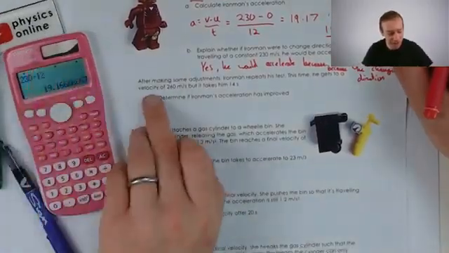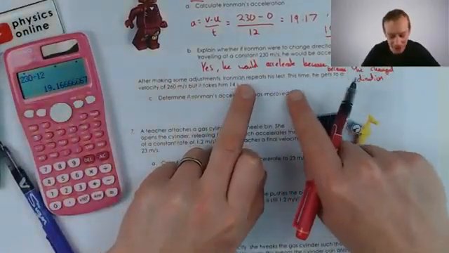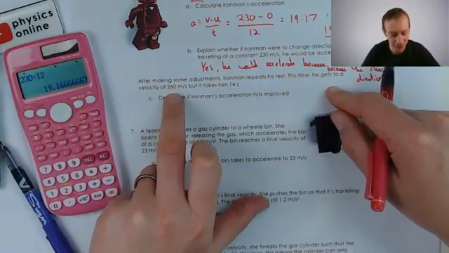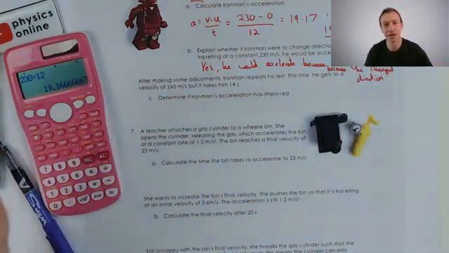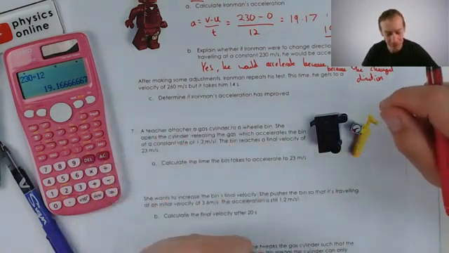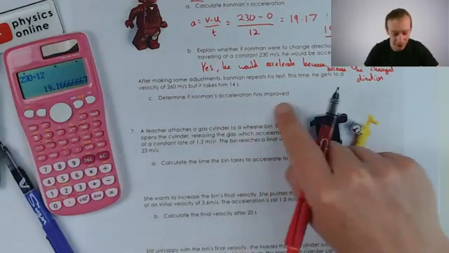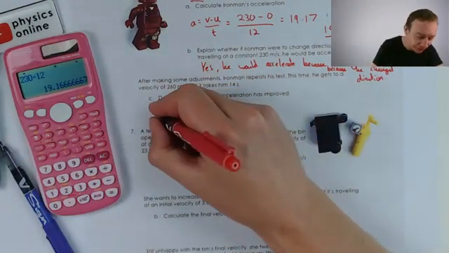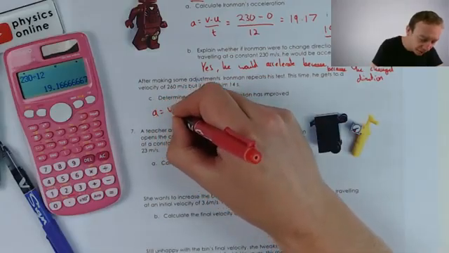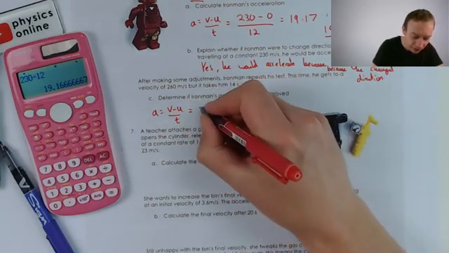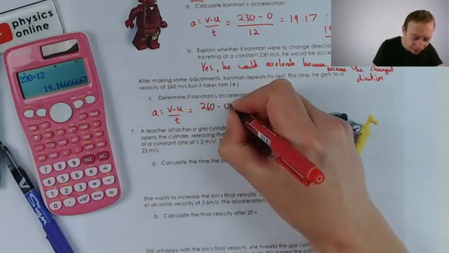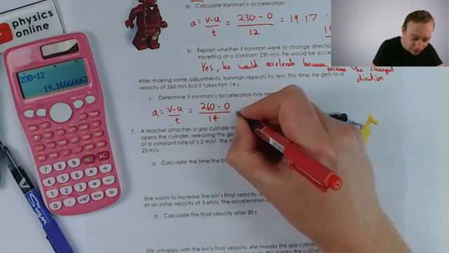After making some adjustments, Iron Man repeats his test. This time he gets to a velocity of 260 meters per second. So he's got a lot faster, which is good, but it takes him 14 seconds. So it's taken him longer to get to a faster velocity. Has his acceleration improved? Again, a is equal to v minus u over t. His final value is 260, again starting at 0, divided by 14.